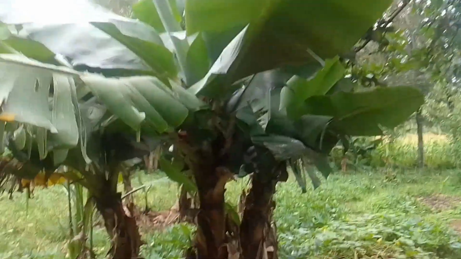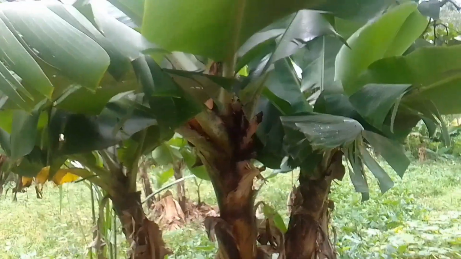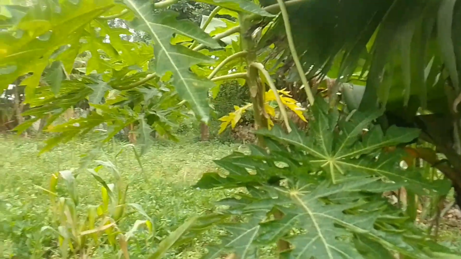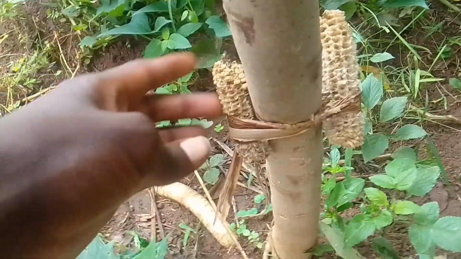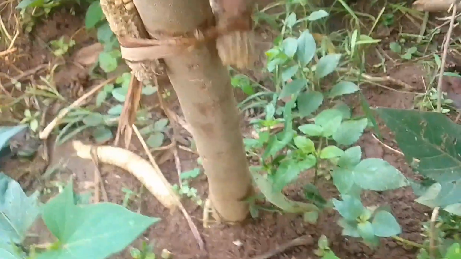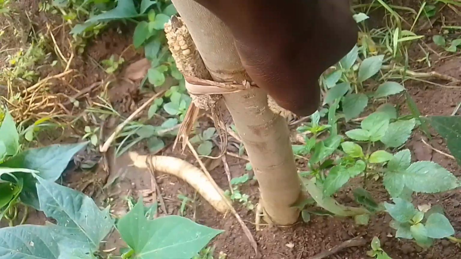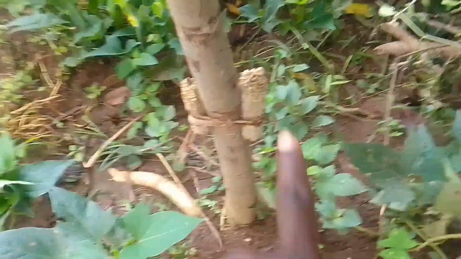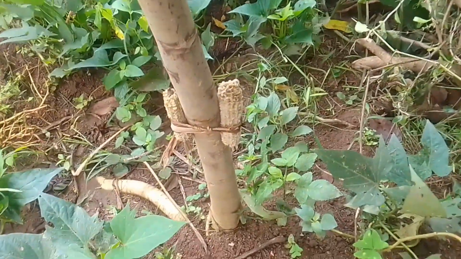This one, we also have some bananas. Some bananas, guys. These are pawpaw trees. Do you know the reason why we are tying this one? Let me educate you today why we are tying this thing here. The reason why we are tying this thing onto this pawpaw tree is to make it mature very fast.